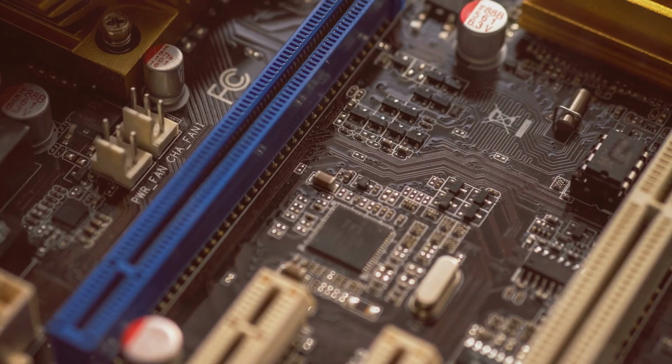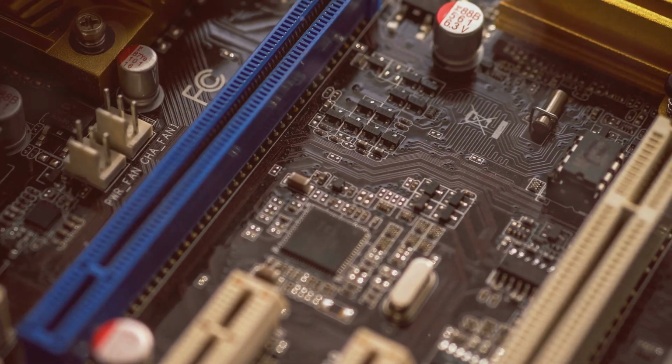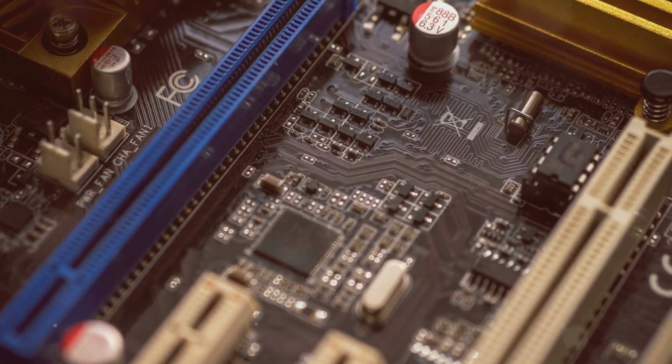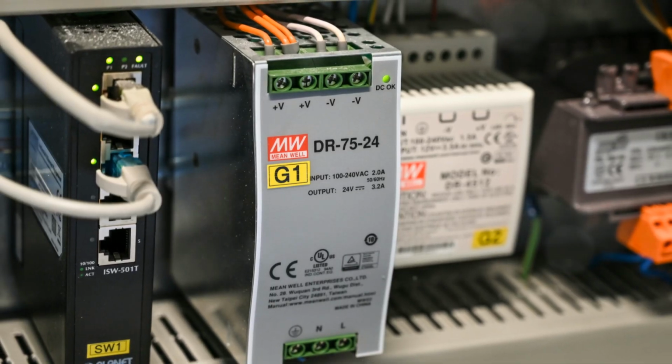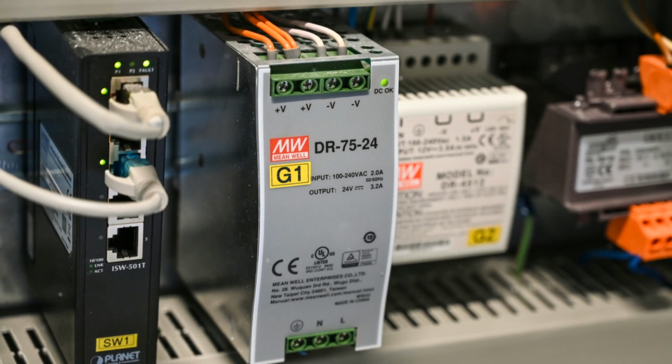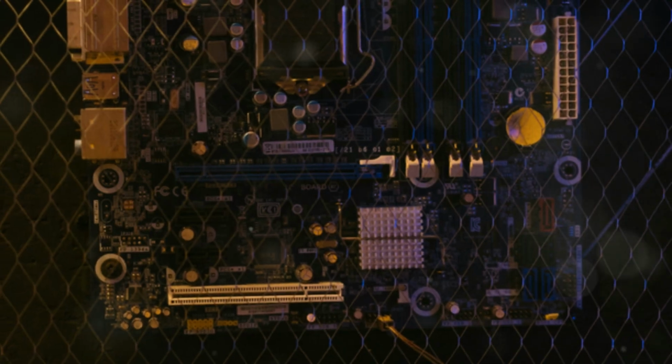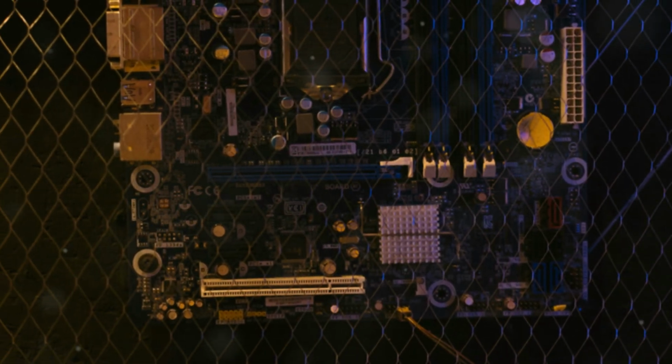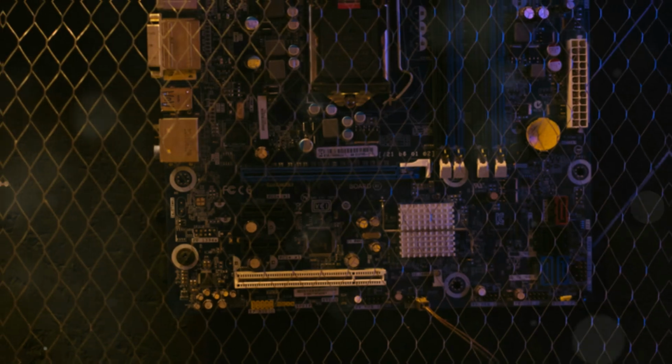The motherboard has power connectors that receive electricity from the power supply unit, or PSU. Think of the PSU as the power plant, and the connectors on the motherboard as the electrical outlets. The motherboard then distributes this power to all the connected components, ensuring they have the juice they need to run.